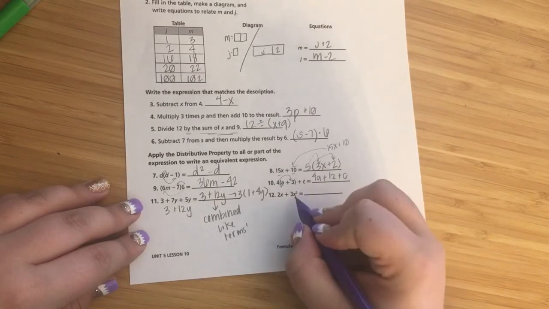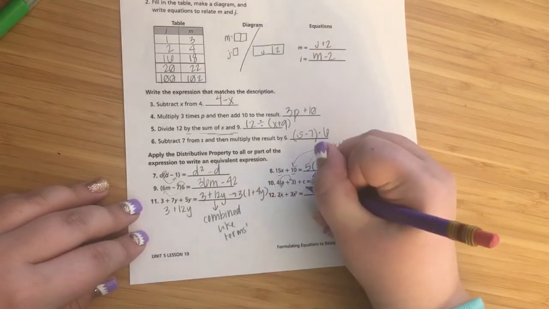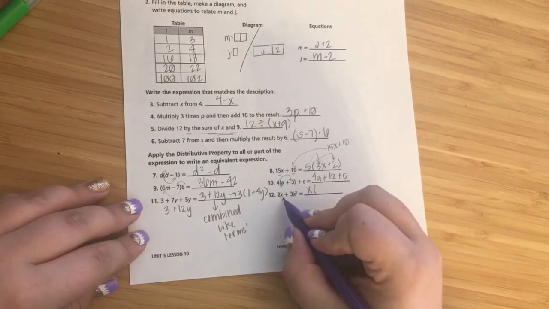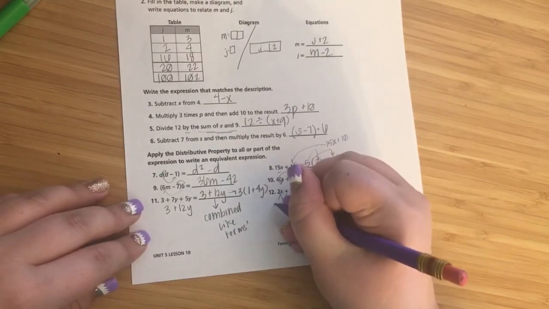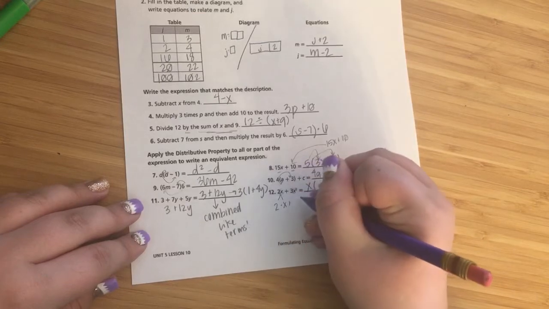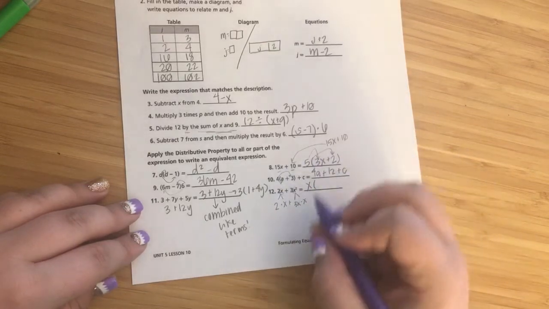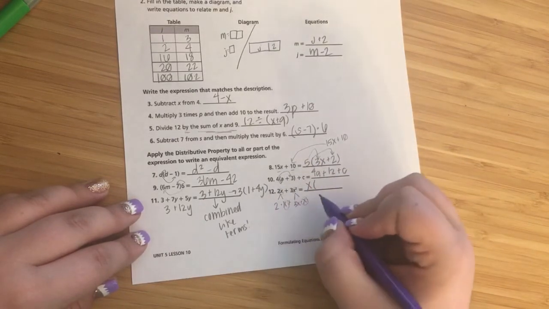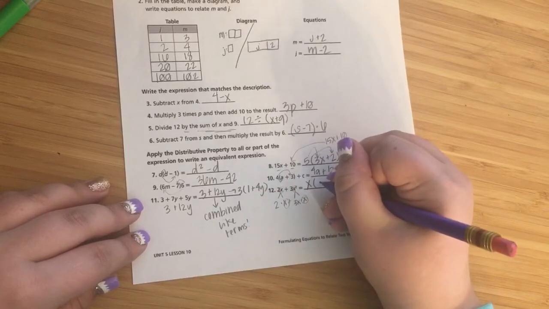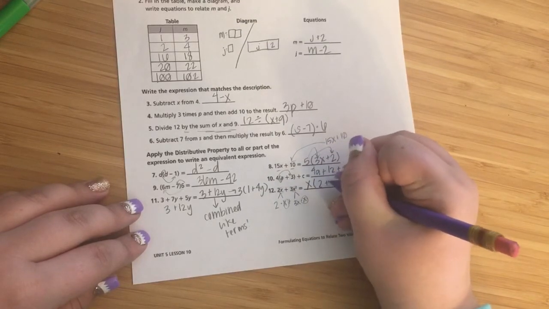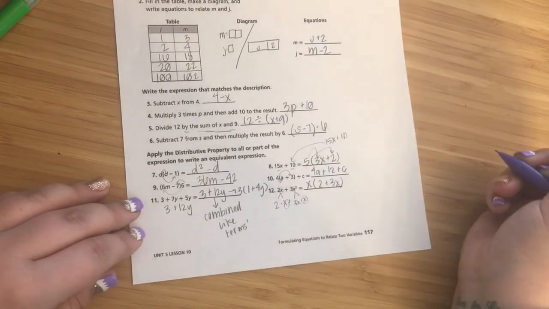And number 12, 2x plus 3x squared. So things they have in common, it's the letter x, right? So 2x is 2 times x, and 3x squared is 3x times x. So once I take that x out, I'm left with 2 plus 3x. If I redistribute that, I would get the same thing, 2x plus 3x squared.